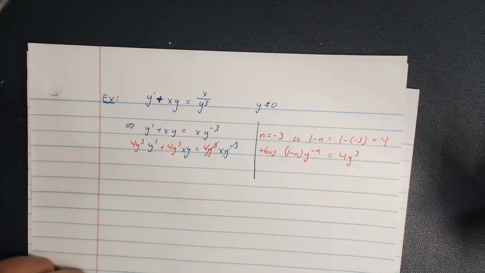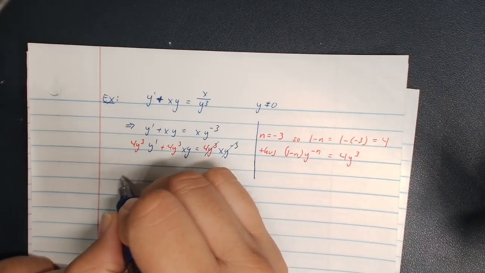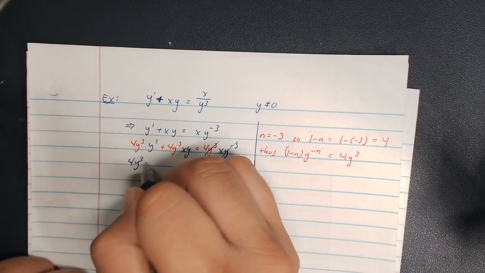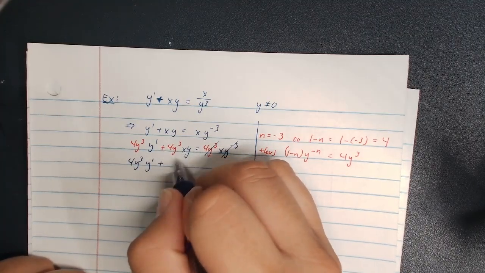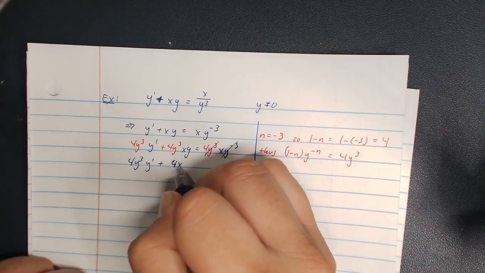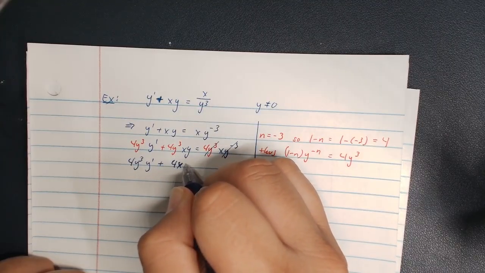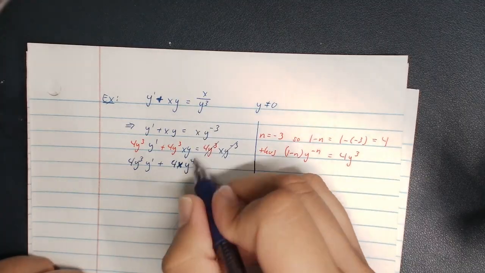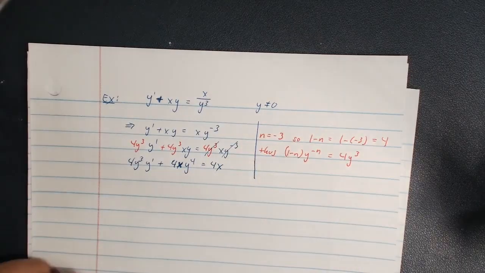And so here we get, well, let's see, not much else simplifies out. Here we get 4y to the third y prime, plus 4x y to the fourth power, and then over here, I'm just left with 4x. Okay.